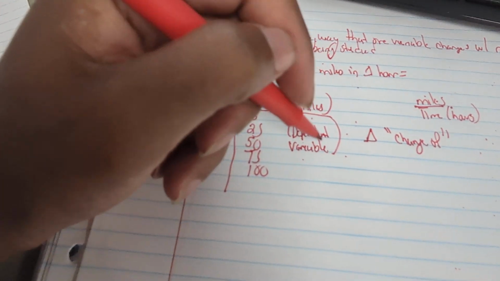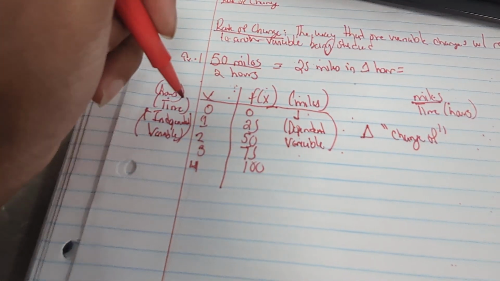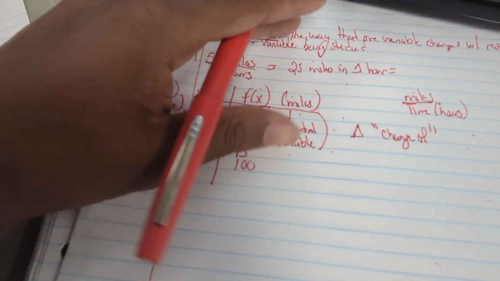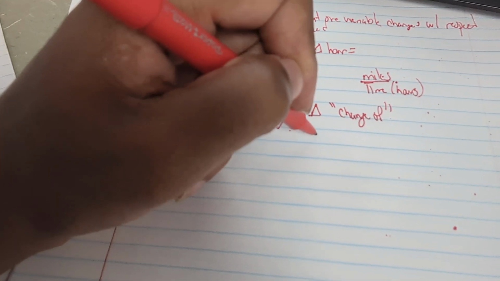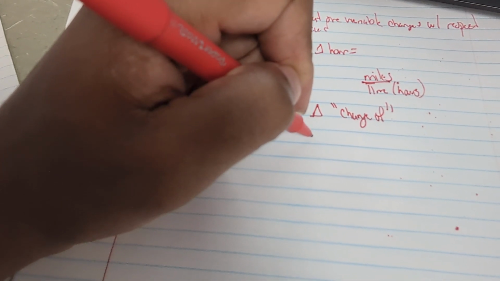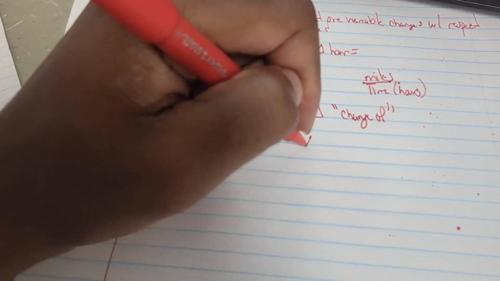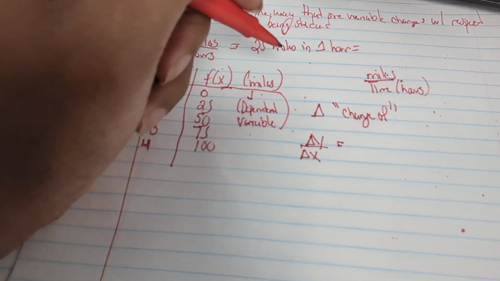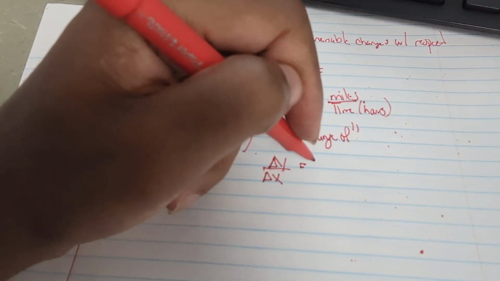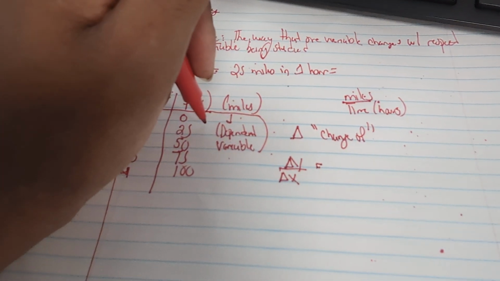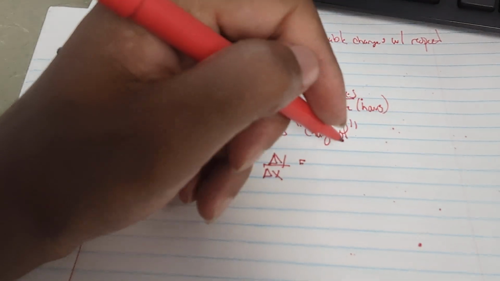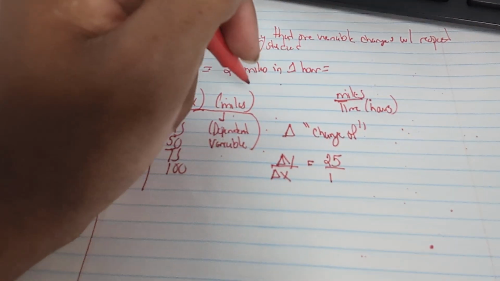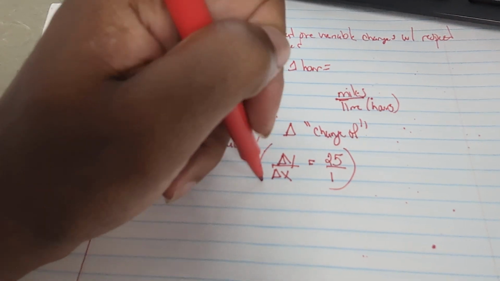The dependent variable means that it changes with respect to the independent variable. So the miles change with respect to time. In mathematics, we say the change of y over the change of x means the change of miles is dependent on the change of time, which is 25 over 1 in this example.